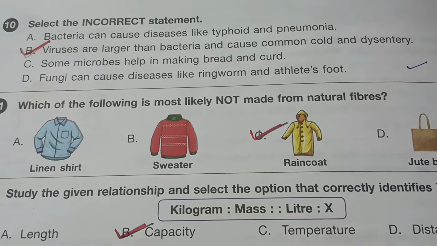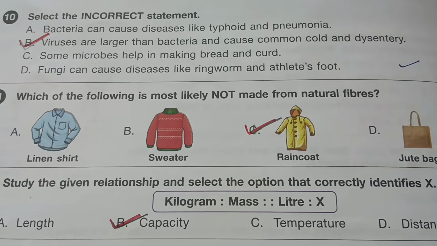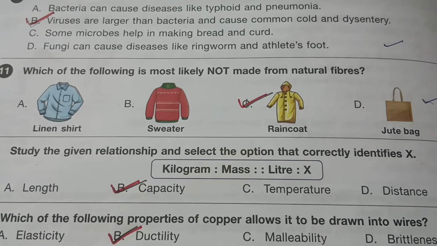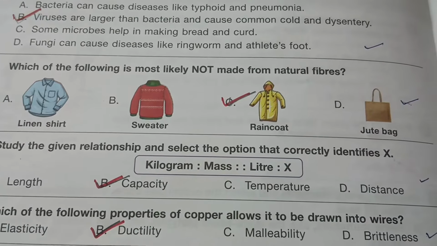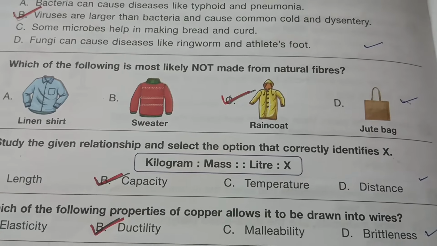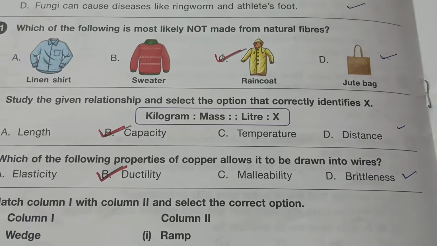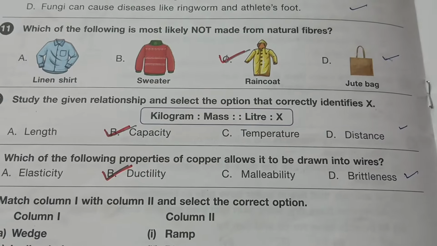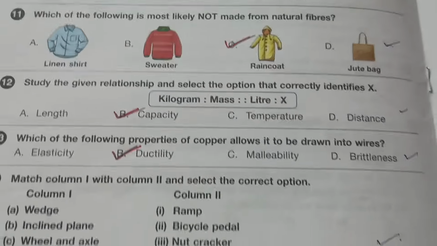Which of the following is most likely not made from natural fiber? It's raincoat because raincoat is made up of plastic which is artificial fiber. Study the given relationship and select the option that correctly identifies X. Kilogram is the unit for mass, then liter is the unit of capacity. Option B. Which of the following properties of copper allows it to be drawn into wires? It's ductility. Ductility is the property of metals which helps them to convert into wire form.